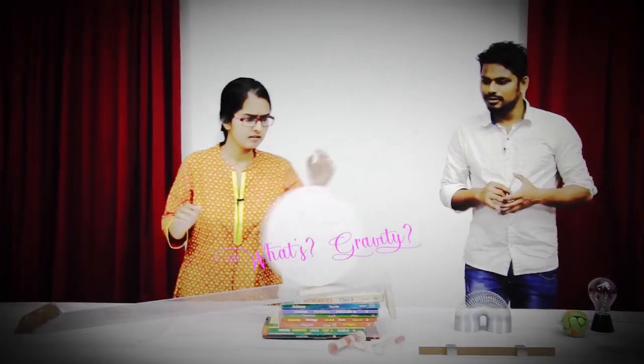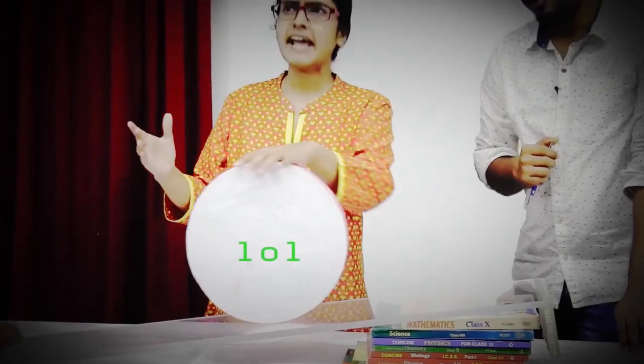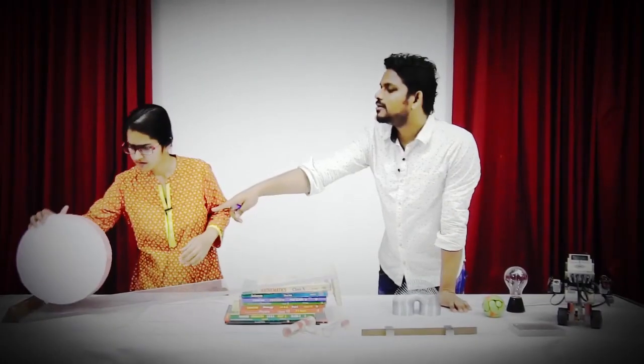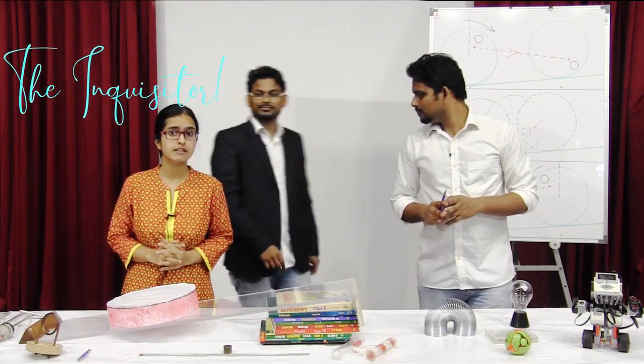We were dealing with a problem related to gravity, where we placed a disk on an inclined plane, but it was behaving differently than we anticipated. What could be the possible reason? Let's go to an expert on this subject, the Inquisitor.